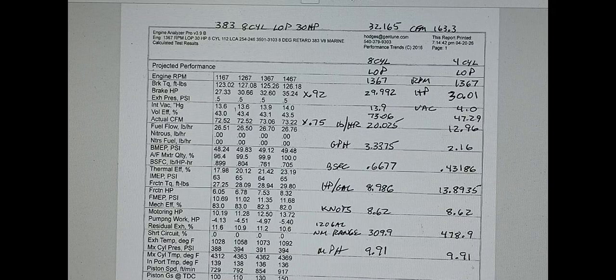Horsepower per gallon, 8.986 on the 8-cylinder engine and 13.8935 on the 4-cylinder. And then the range, 309.9 for the 8-cylinder or 478.9 for the 4-cylinder. There's a clear advantage to turning 4 cylinders off at light load.